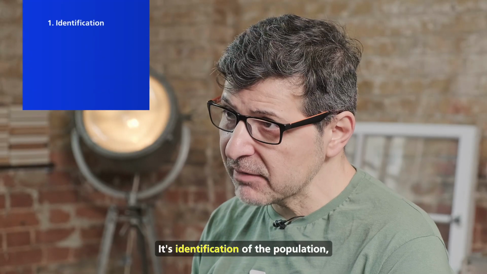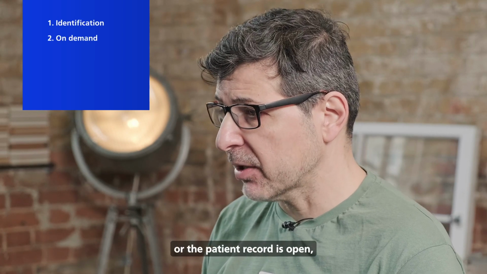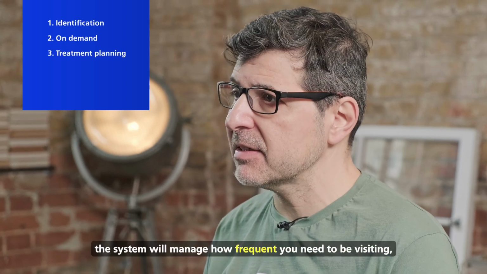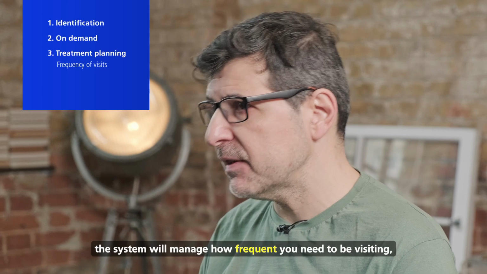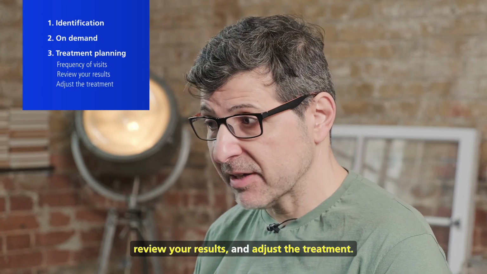It's identification of the population, on demand when somebody visits or their patient record is open, and then treatment planning and prescription. And then once you're in the treatment planning, the system will manage how frequently you need to be visiting, review your results, and adjust the treatment.